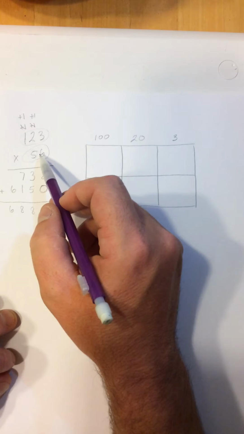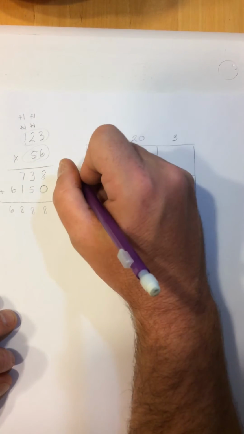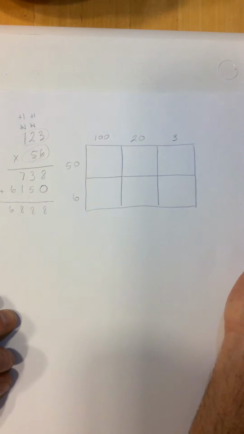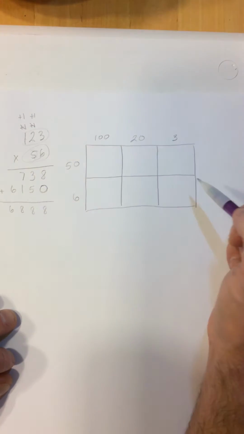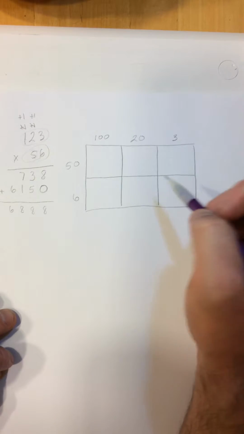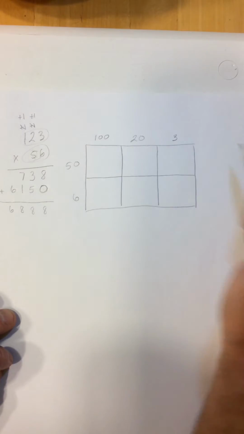On the side, I have 6 ones, and I have 5 tens. So 5 times 10 is 50. Again, 50 plus 6 is 56. This is where our numbers come from. Then we're going to simply multiply the numbers around the box to fill in the grid.